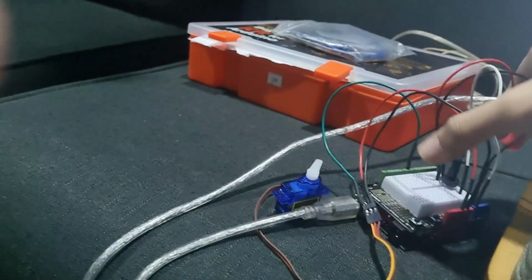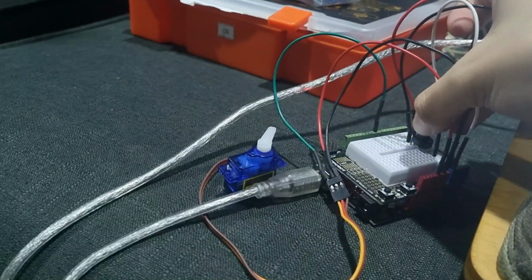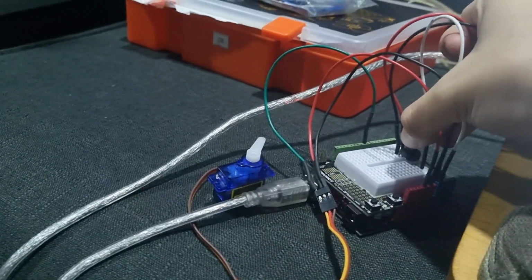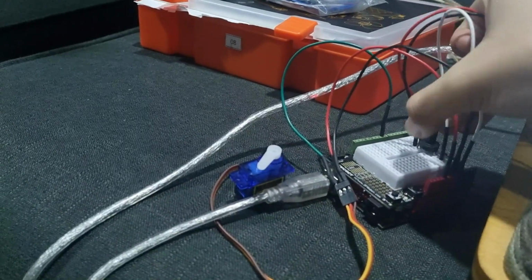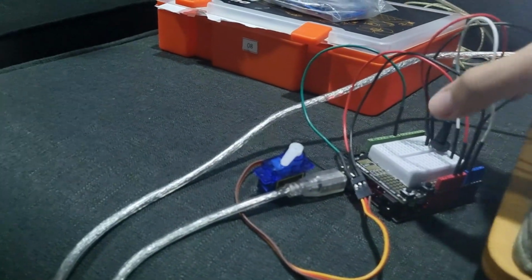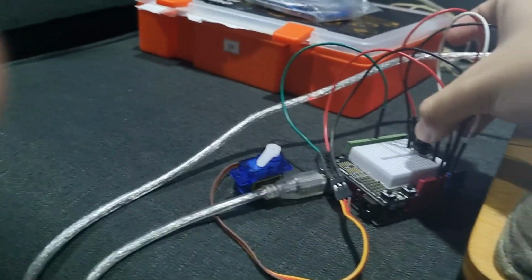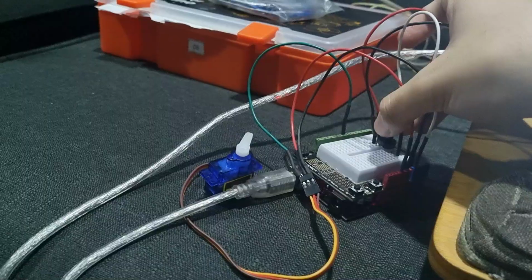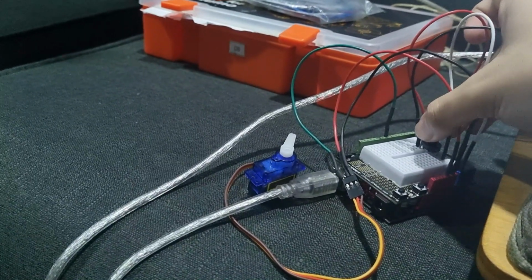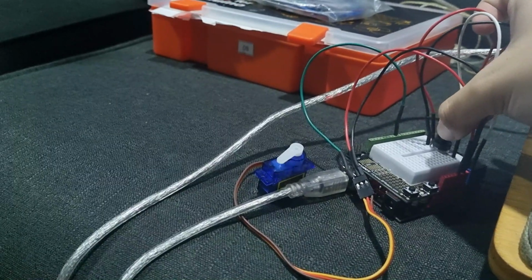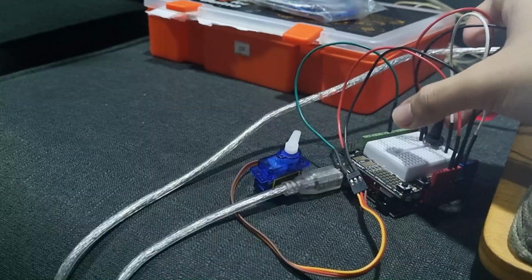Okay, so as you can see, if we turn the potentiometer in the counterclockwise direction, the servo also turns counterclockwise. Now, if we turn it in the clockwise direction, it also turns in the clockwise direction. So, whichever direction you turn the potentiometer, the servo part will also turn as well.